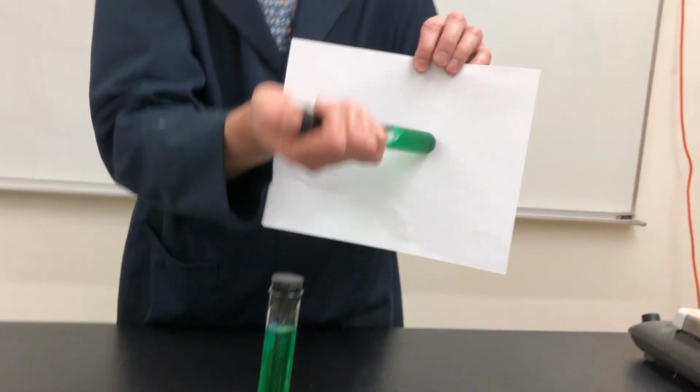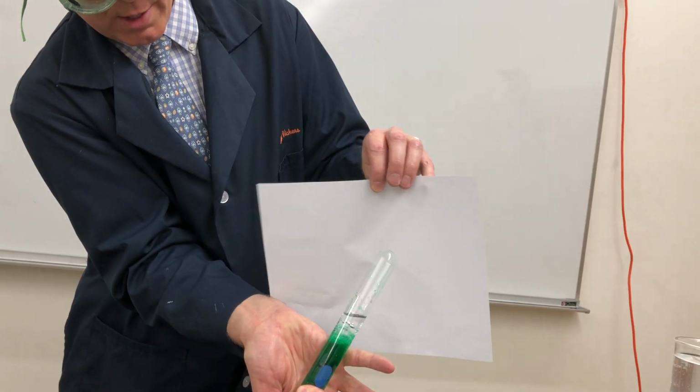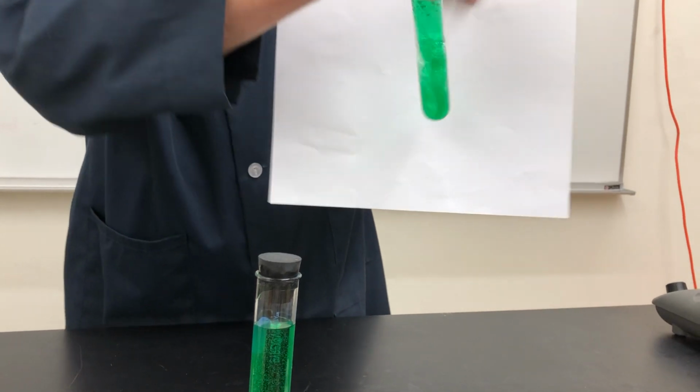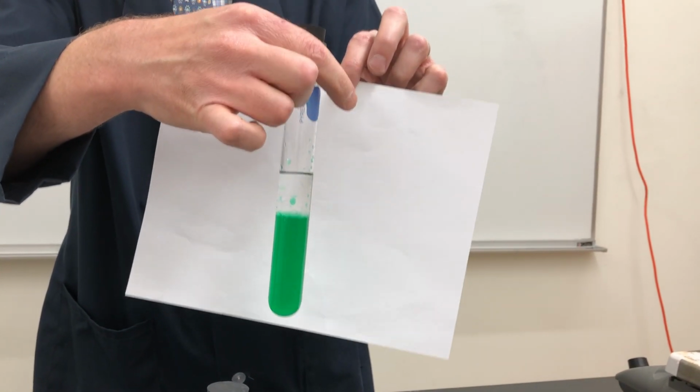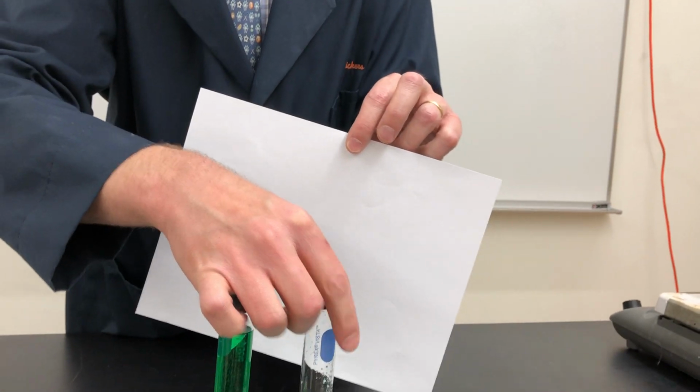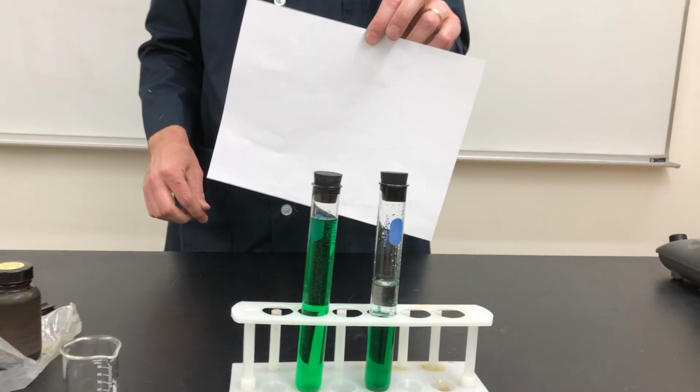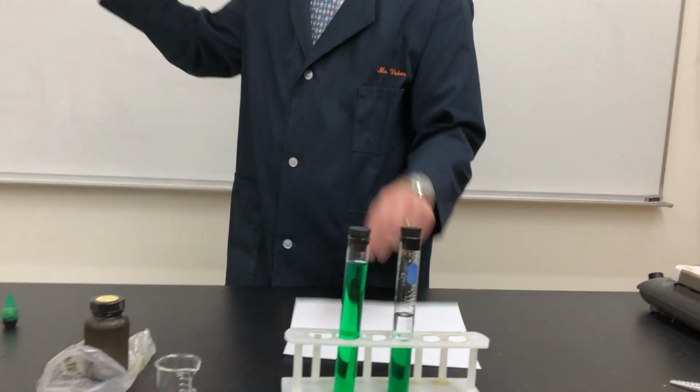I try that with the hexane, turn it over, hexane goes to the top. Turn it back over, hexane goes to the top, doesn't mix with the water, doesn't take on any of the food coloring. Okay, so why is that? Well, it all has to do with intermolecular attractions. Let's come over here.